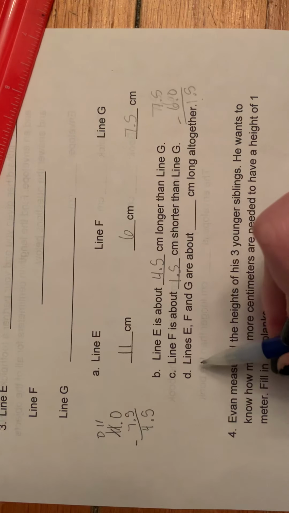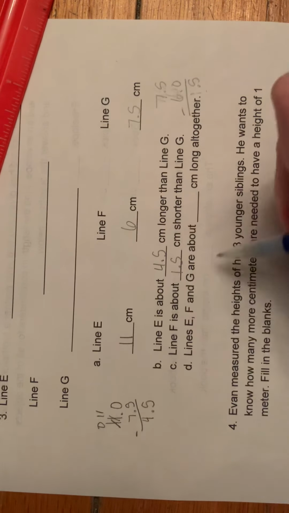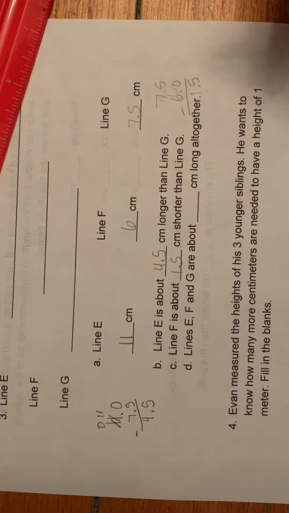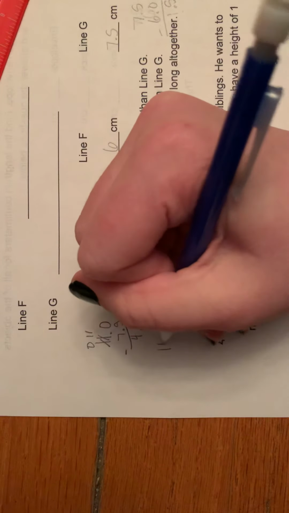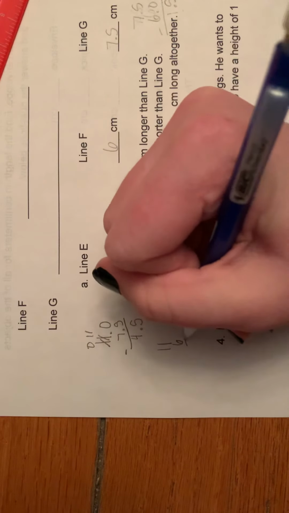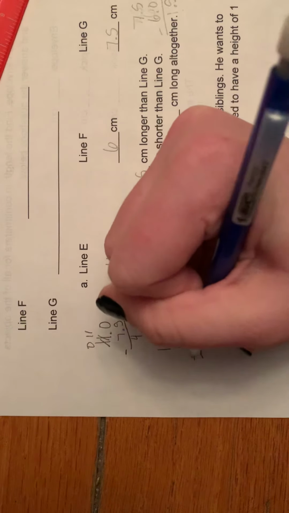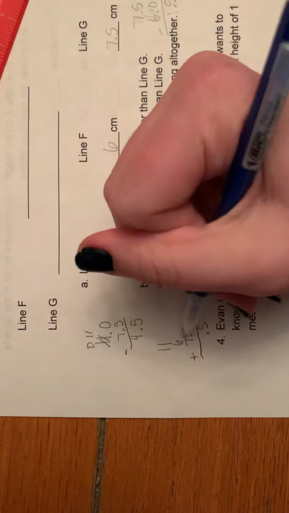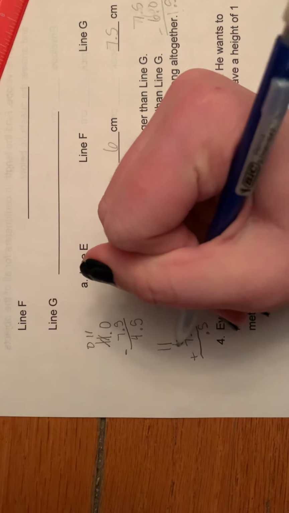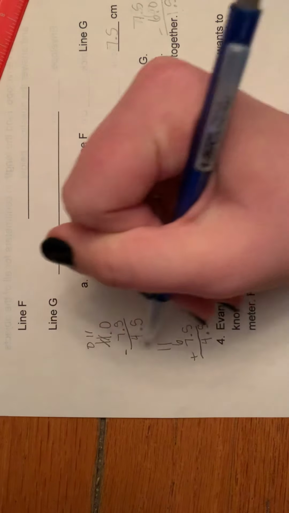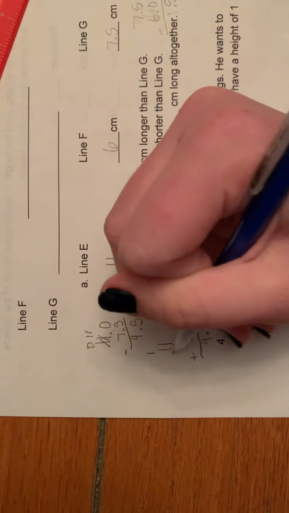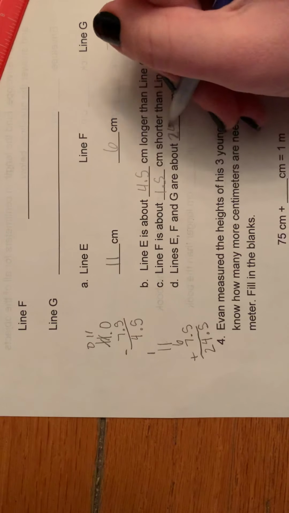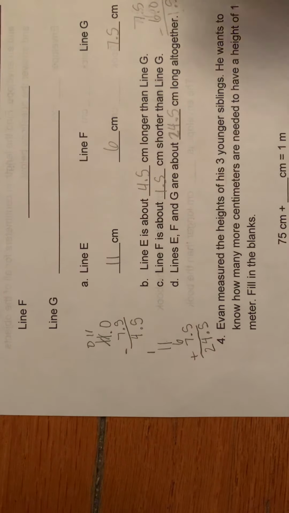And then here it's asking for you to add all the lines up. So lines E, F, and G are about blank centimeters long altogether. So you're going to take 11, 6, and 7.5 and add them all together. You're going to bring down the 0.5, and then you add 7, 8, 9, 10, 11, 12, 13, 14. Bring down the 4, carry the 1, and then add the 2 ones, and you got 24.5. And that's your answer.